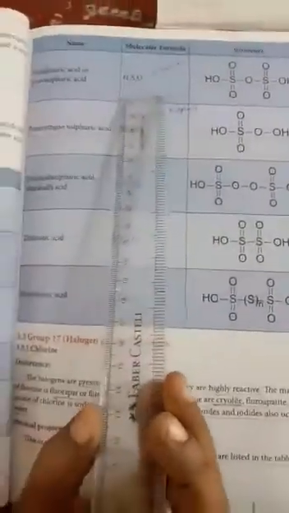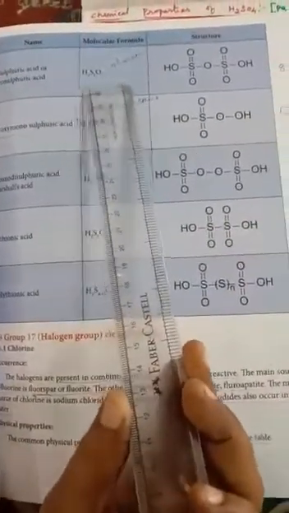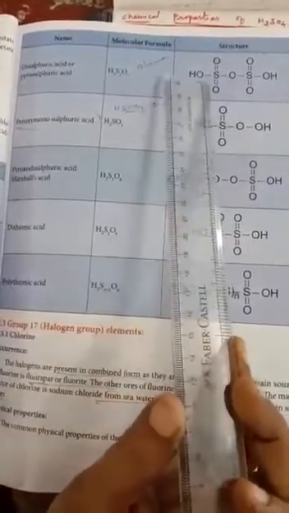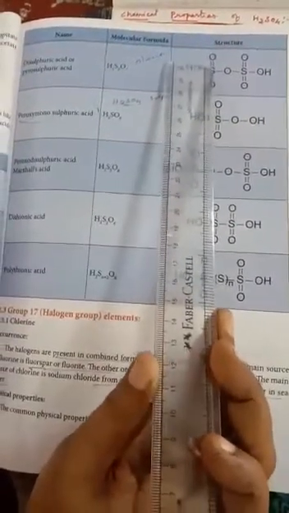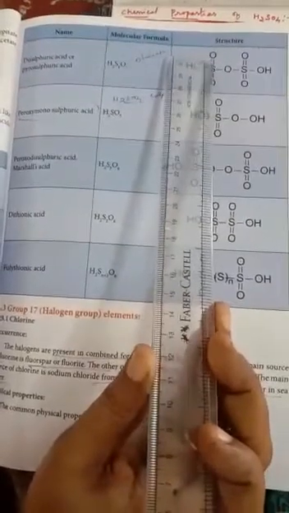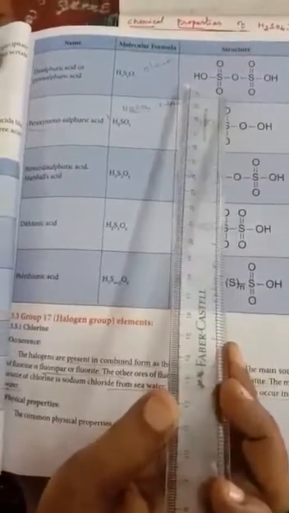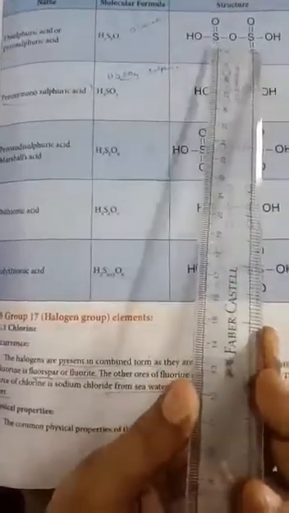Here some more oxo acids are also given. One is disulfuric acid, and the formula is H2S2O7. Otherwise it is also called oleum. Here also you must remember that the center sulfur atom is coordinated with two oxygen atoms on the upper side, as well as on the bottom. In the middle, one bridging oxygen atom bridges the two sulfur atoms.